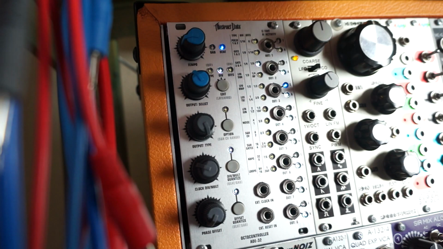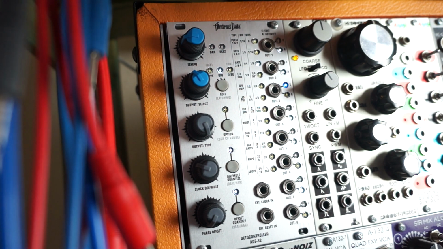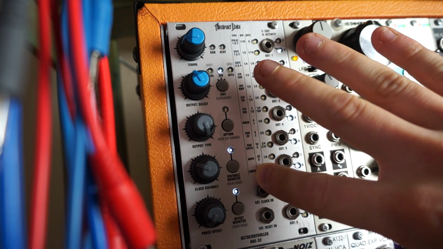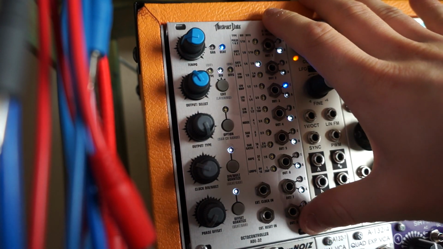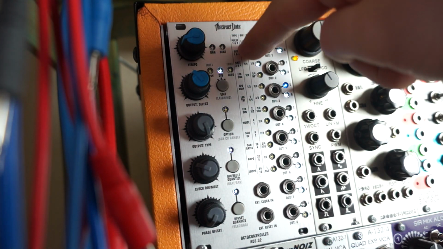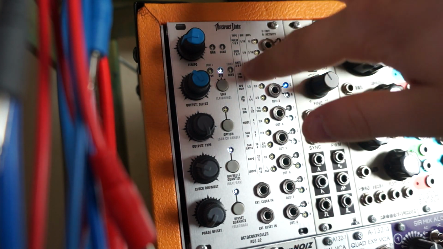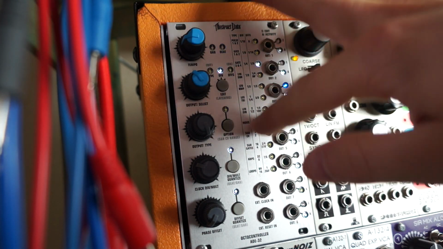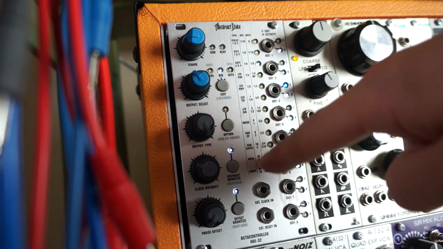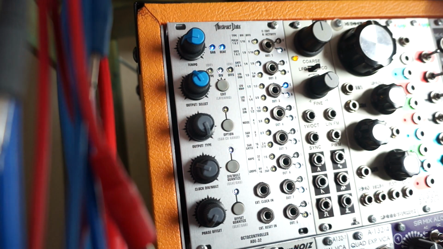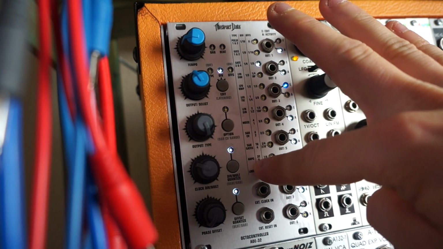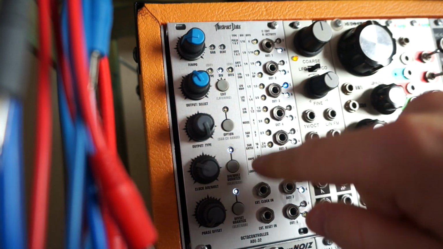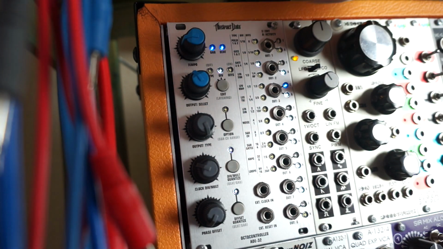So this is the Abstract Data Octocontroller. This is an 8 output, 12 function control module. For each of the different functions, we have gate functions, LFOs, some digital noise, sample and hold, CV and gates, so random gates, and our 10 pre-programmed arpeggios and 10 pre-programmed trigger loops.